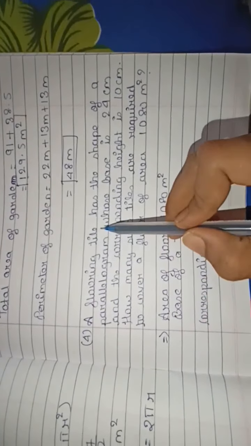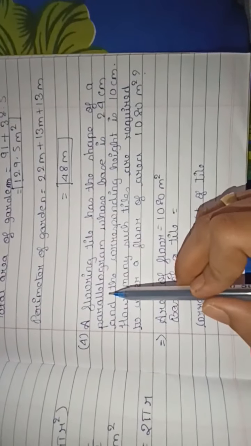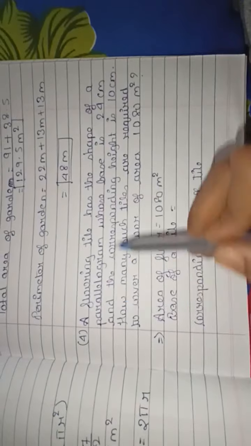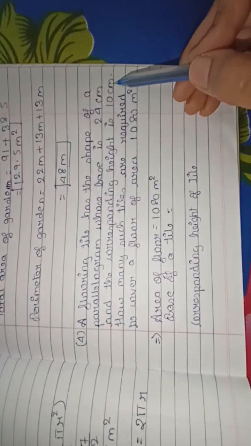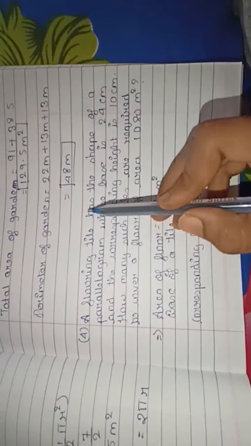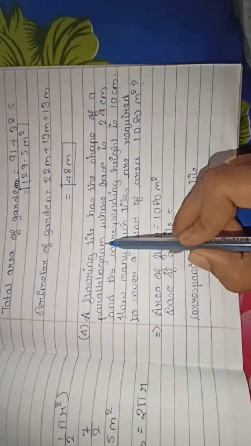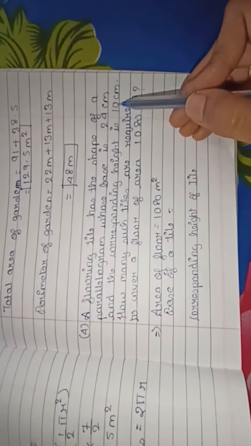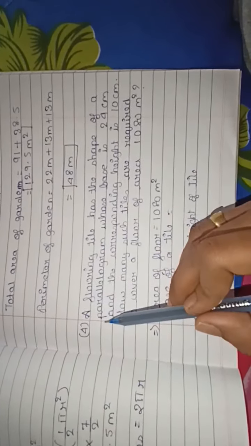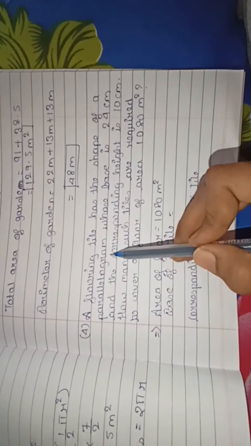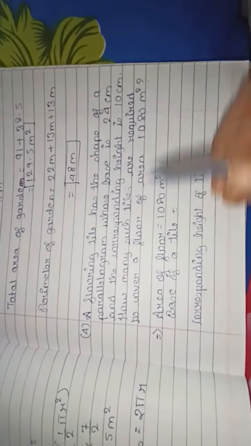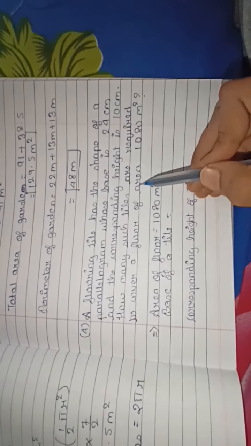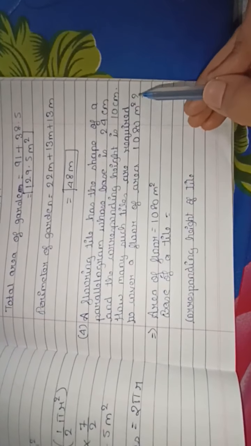Question 4th. A flooring tile has the shape of a parallelogram whose base is 24 centimeter and the corresponding height is 10 centimeter. So a flooring tile is there which is of parallelogram shape and whose base is 24 centimeter and its corresponding height is 10 centimeter. And we know how to find out the area of a parallelogram. Area of parallelogram is nothing but base into height. Now how many such tiles are required to cover a floor of area 1080 meters square?